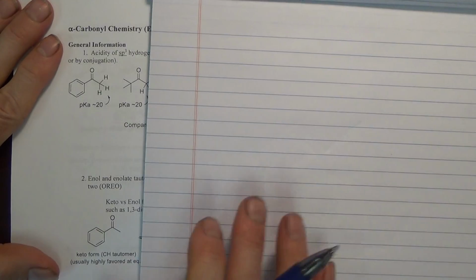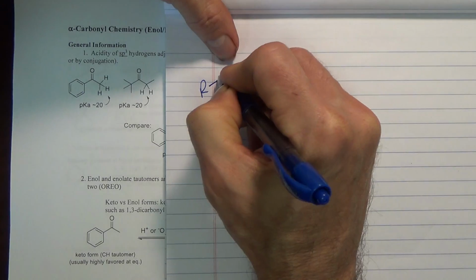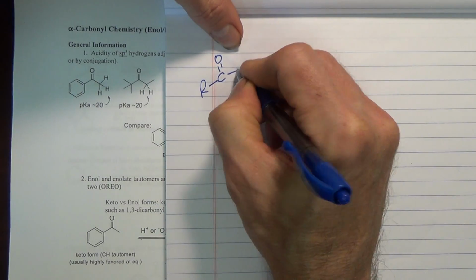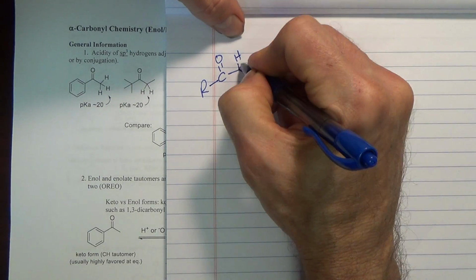First off, why are aldehydes and ketone CHs acidic? And by the way, usually it's going to be ketones that we see, because aldehydes tend to be reactive, and it's hard to do enolate chemistry with aldehydes. So I'll say aldehydes or ketones, but usually ketones are the most common here. But if we look at a ketone, I'll draw here, okay?